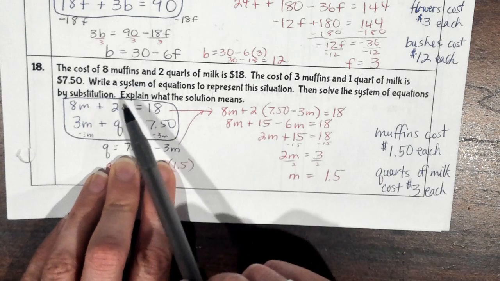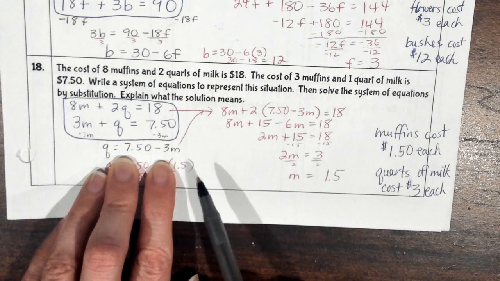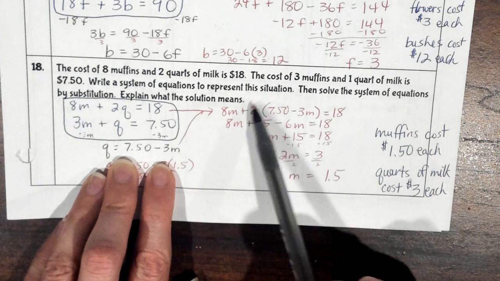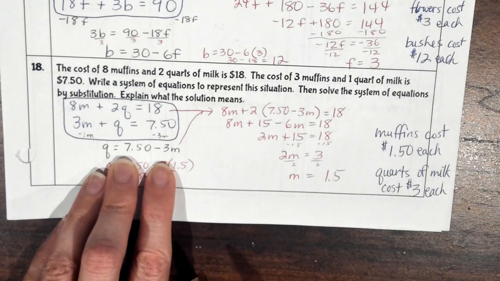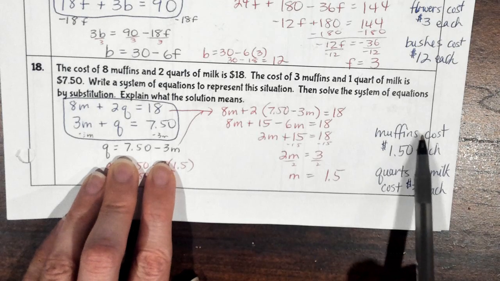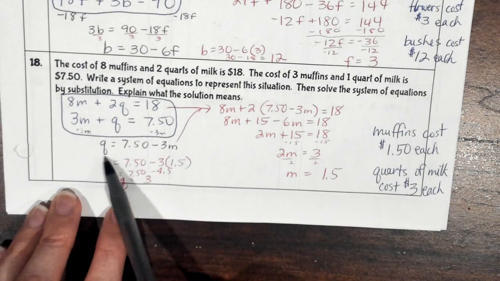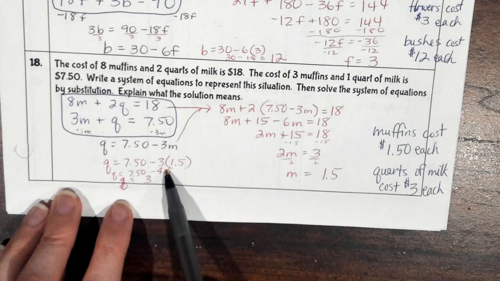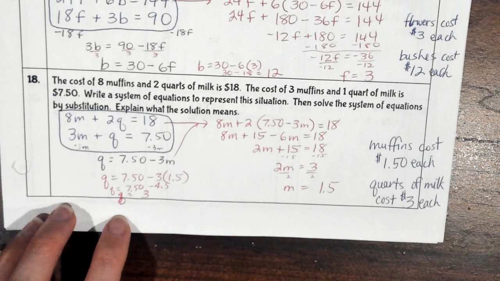So plug it into the other equation. Had to use my parentheses, don't forget about that. So 8m plus 2 times this quantity here equals 18. Distribute, combine my like terms, get my constant to the other side, solve, and I find m is 1.5. That means my muffins cost $1.50 each. When I plug that back into this one, 750 minus 3 times 1.5 is 4.5, so 750 minus 4.5 is 3. Each quart of milk is $3 each.